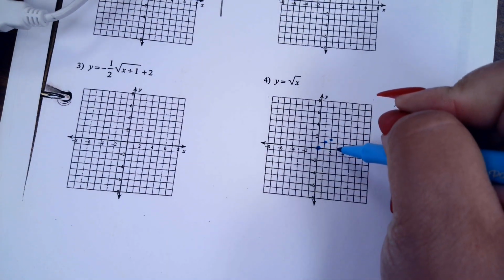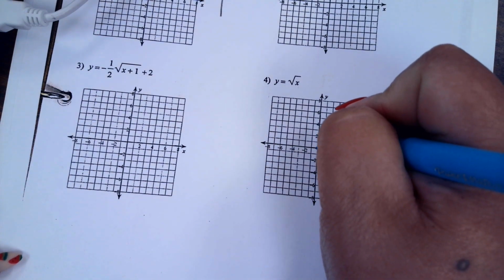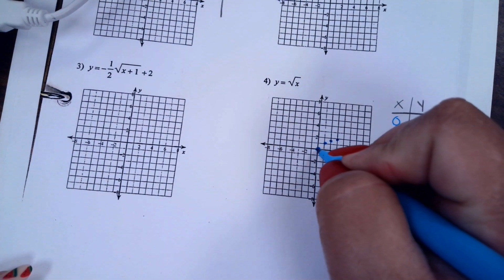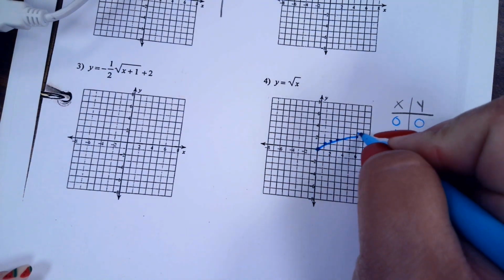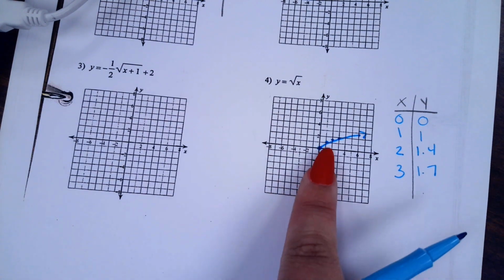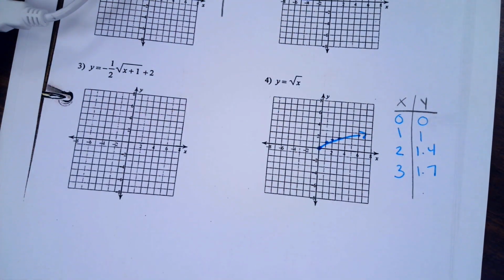So 1, 2, 3. And then 1.7 is almost at 2, but not quite. So like right there. So our graph starts here and it goes up and then it'll go on forever. So that's what the graph of square roots will look like, just kind of moved around our coordinate plane.